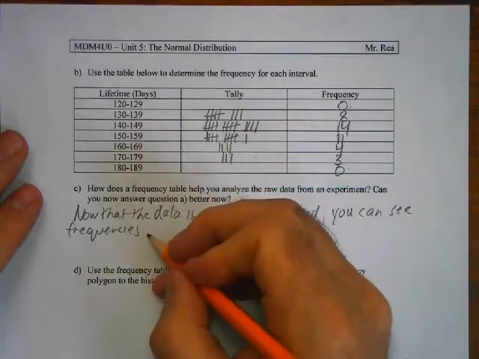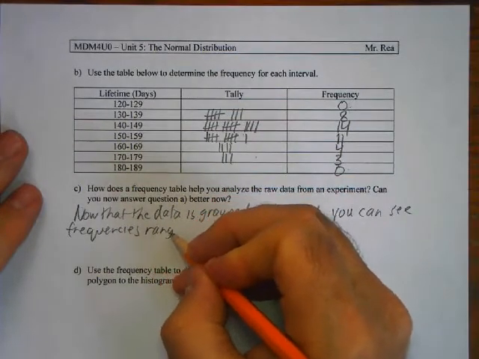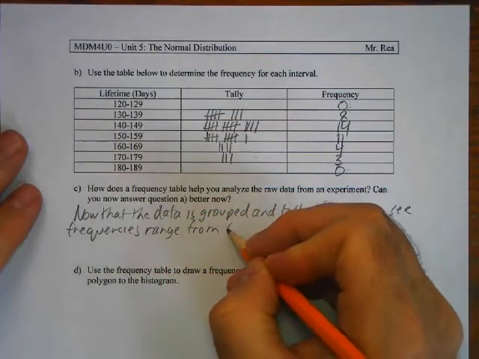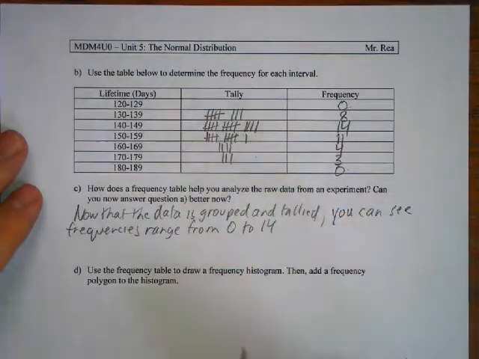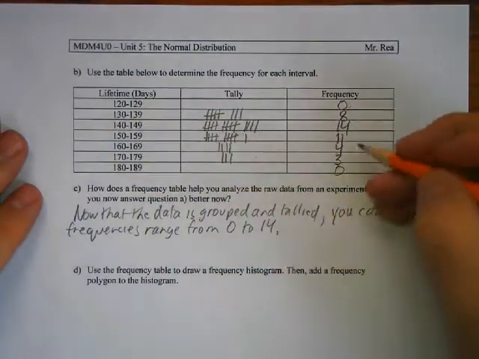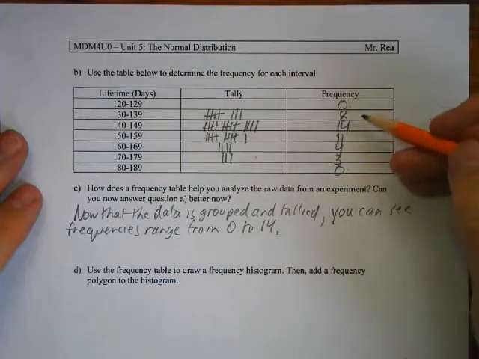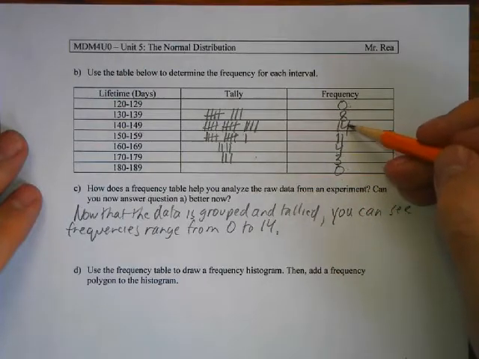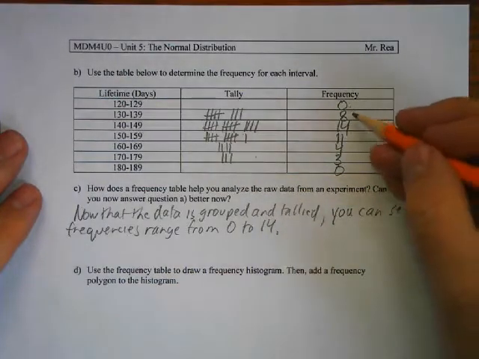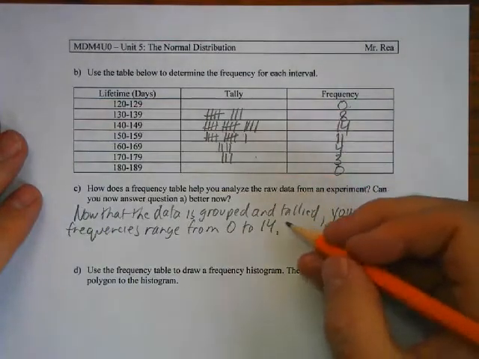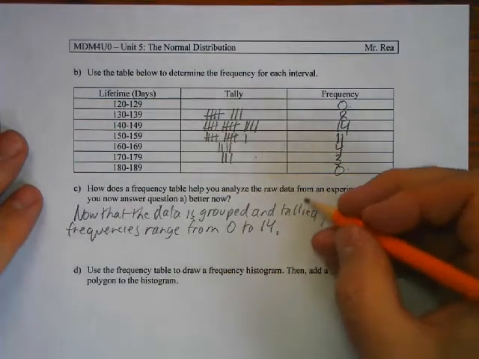So the frequencies range from 0 to 14. And because we already talked about how we got some low values and some very high values, since it's not the same or relatively the same, we can safely say the distribution is not uniform.